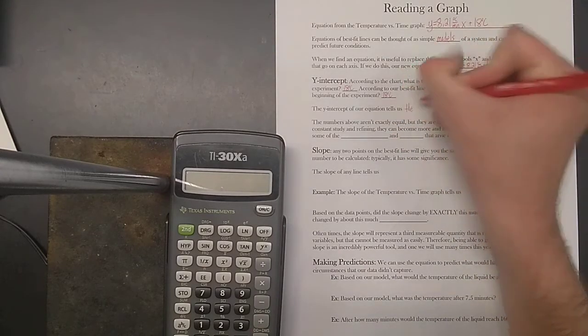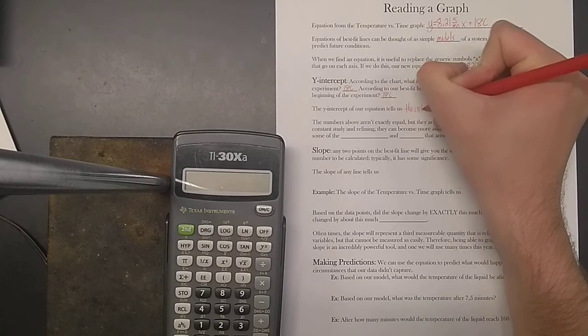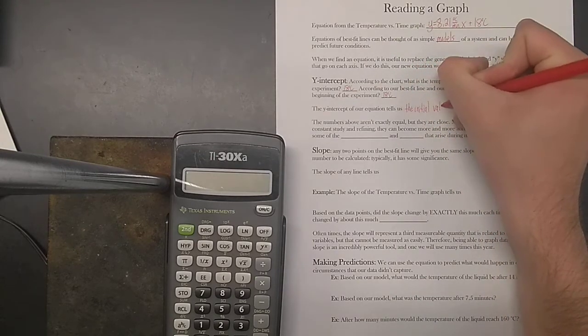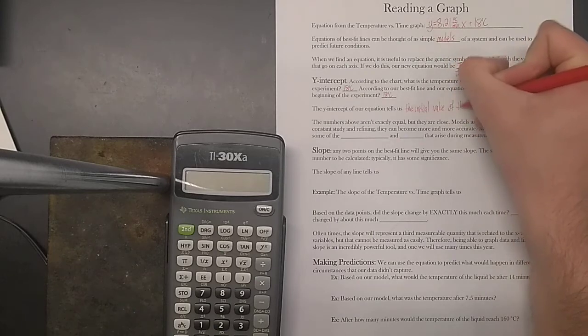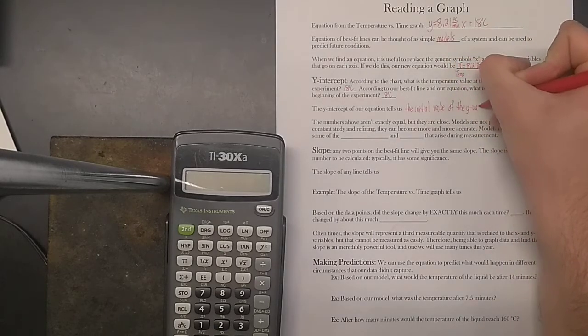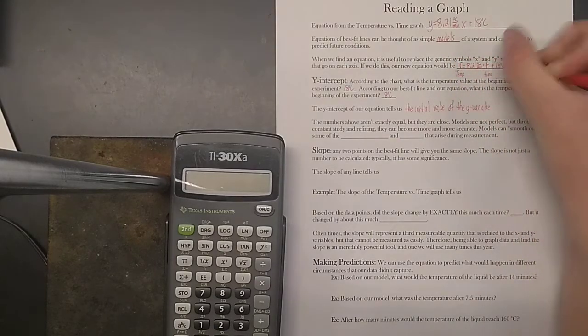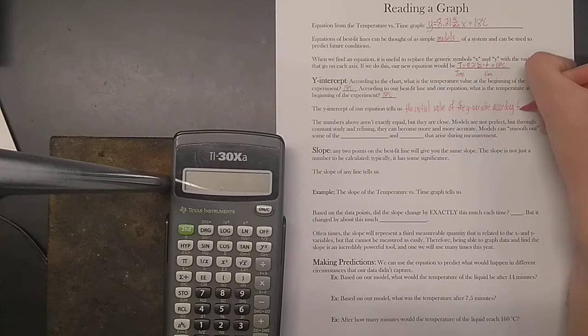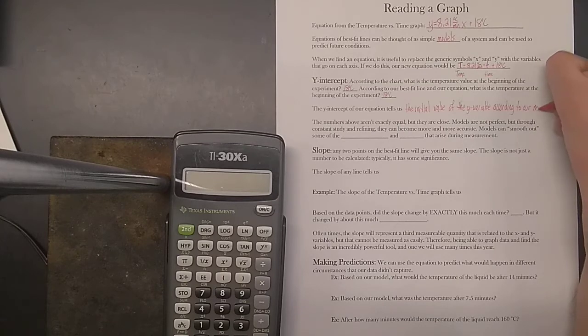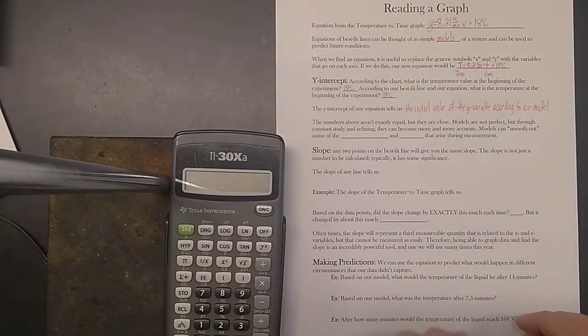It tells us the initial value of the y variable according to our model. Okay? Remember, our model is based on the data points, but the model isn't the data points itself. The model is based on the data points. It allows us to predict and extrapolate places that we don't quite have data.